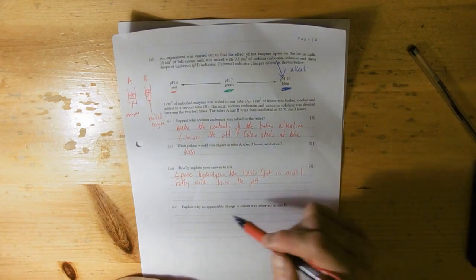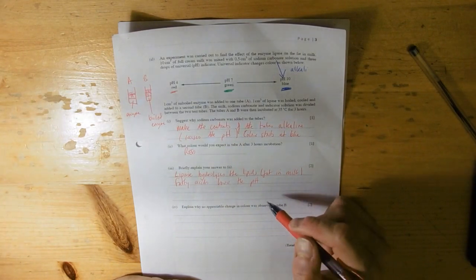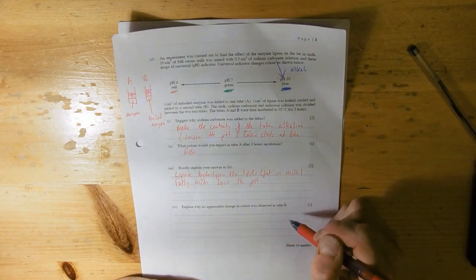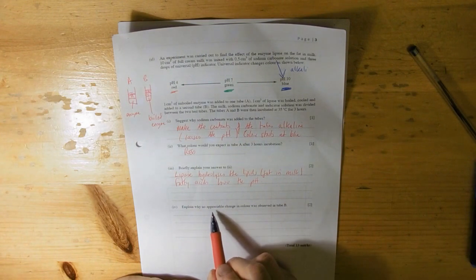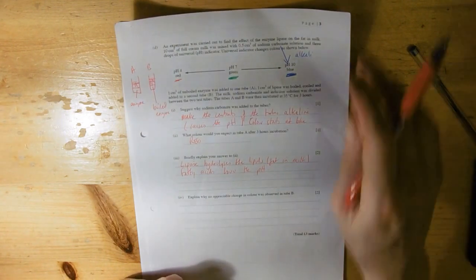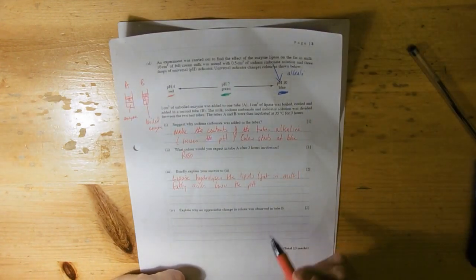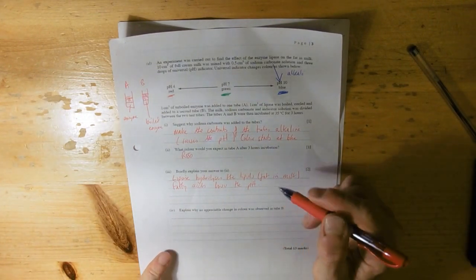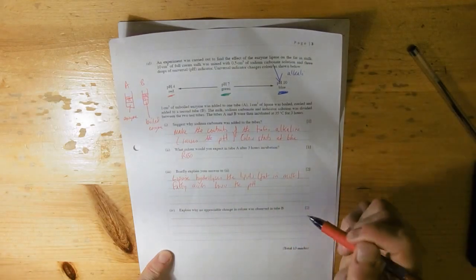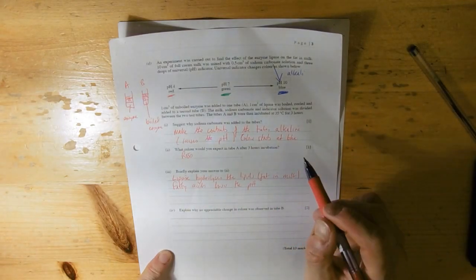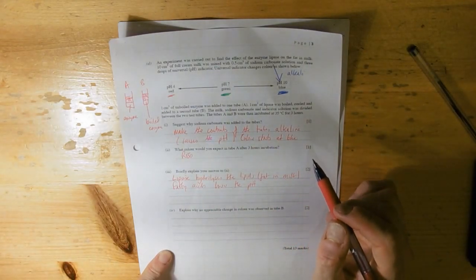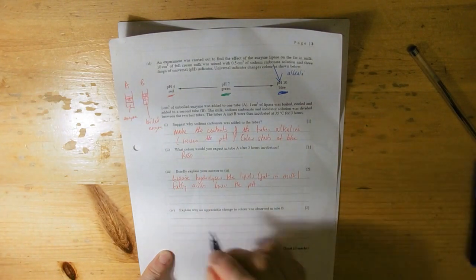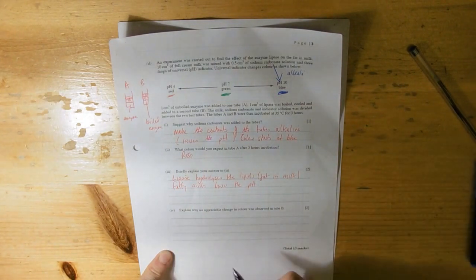Explain why no appreciable change in colour was observed in tube B. Strange word, that, appreciable. You can just read that as no change in colour. Appreciable means anything that you can notice. So in tube B we had boiled enzyme. Alright, okay, well if you boil an enzyme then it ain't going to work. So we just need to describe exactly what's going on there.